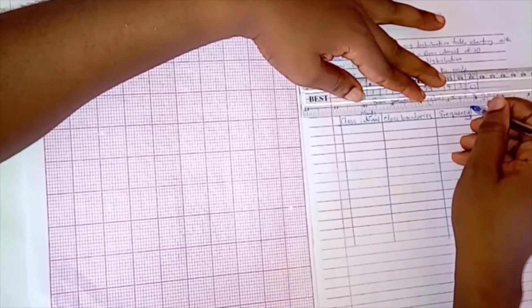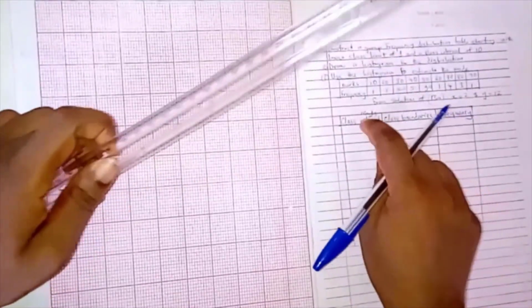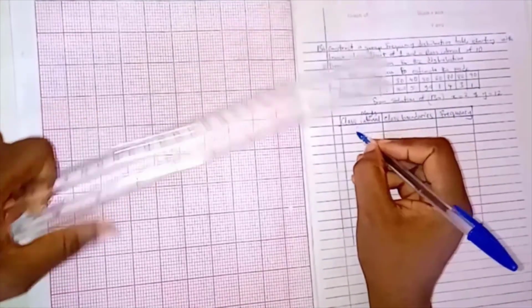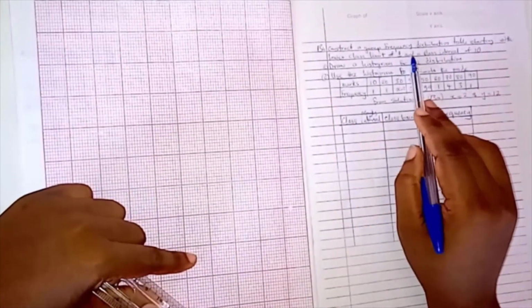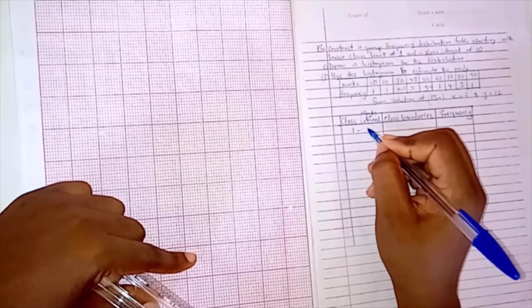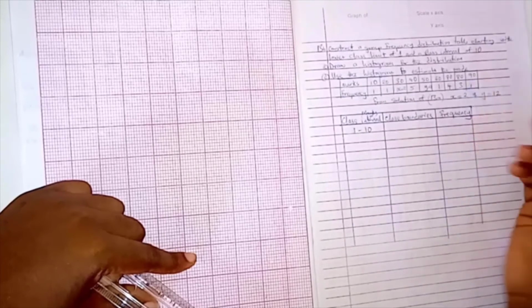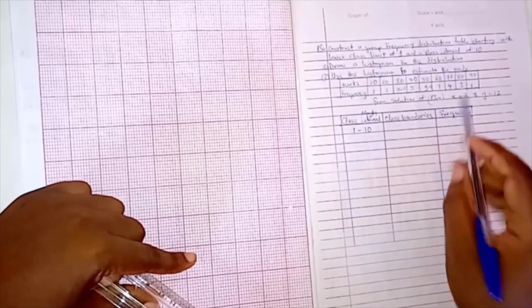So you can actually call it the class max or class interval. Okay, so what's our class interval? The question said a class interval of 10. So we have from 1 to 10. What's the highest mark here? It was 90. So we are going to have from 1 to 10, then to 90.